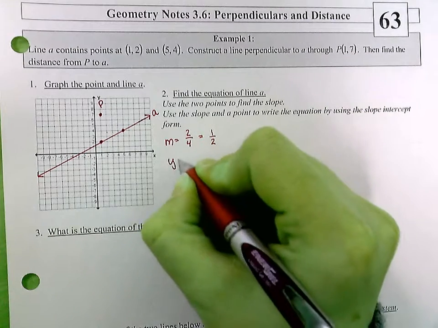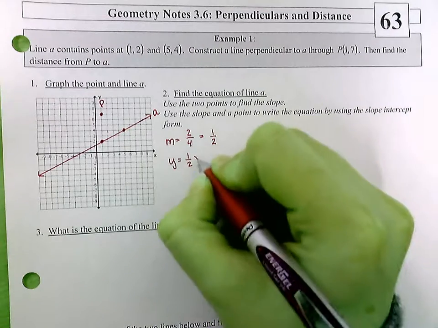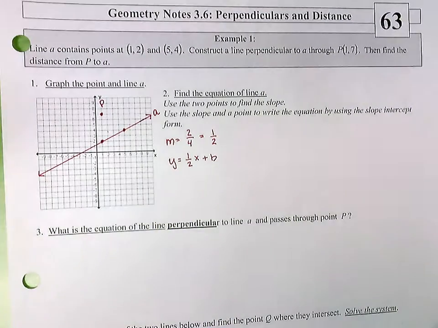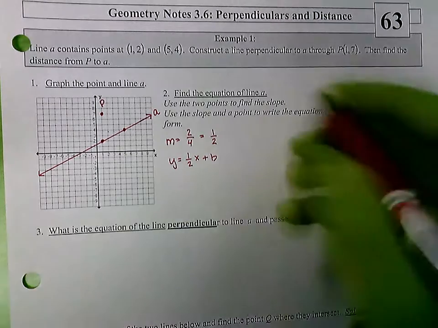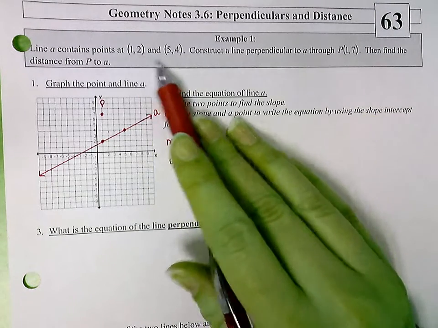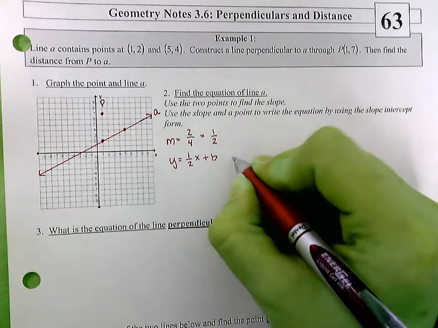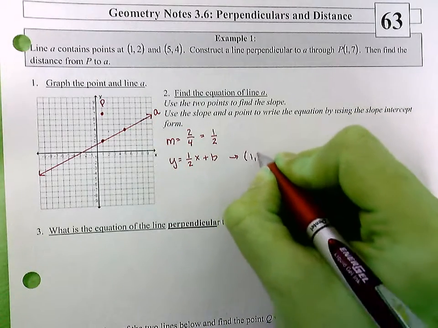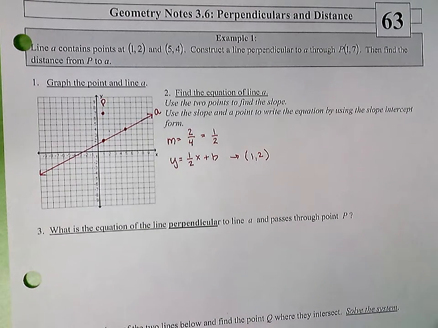So as of right now, my equation would be y equals 1/2 x plus b. Now I need to find what b is. Okay, so I need to just choose a point on that line. So either of these 2 points you could choose. So I'm going to choose that first one, 1, 2.